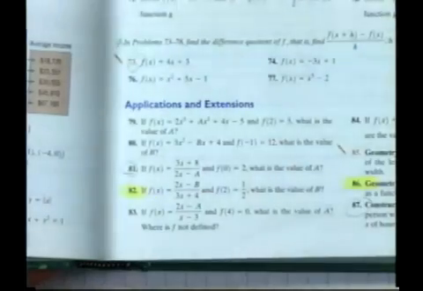What's this information right here? F of 2 equals a half. What does that tell me relative to this problem? How are you going to use it? Where am I going to put the 2? Substitute it for the x. That's a substitution for the x.